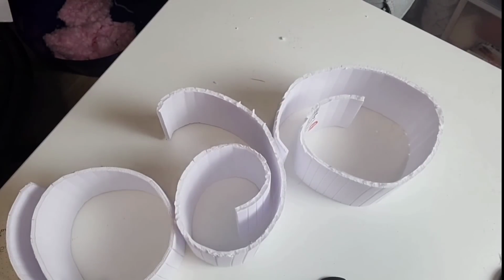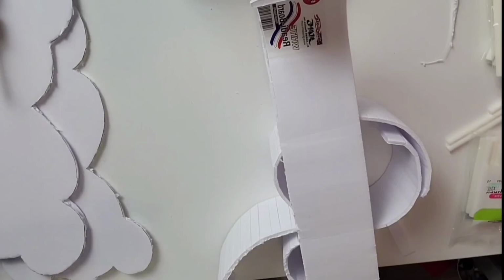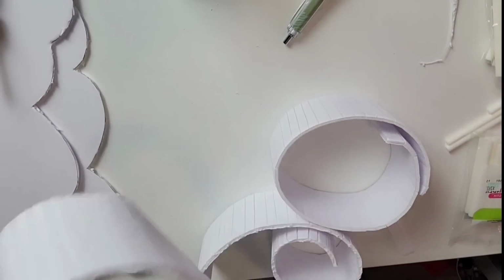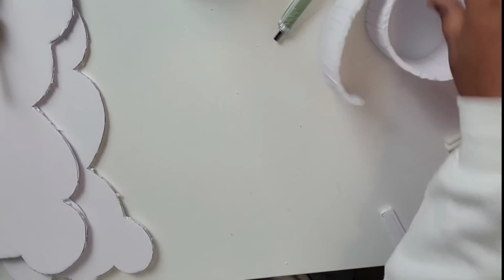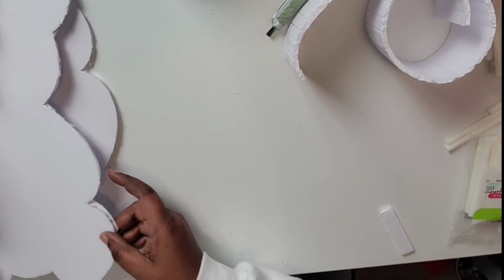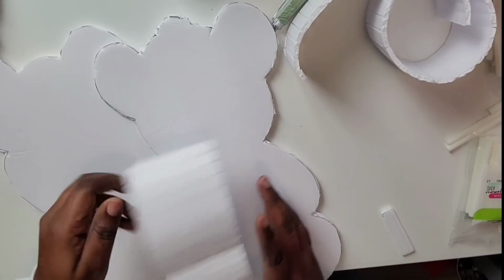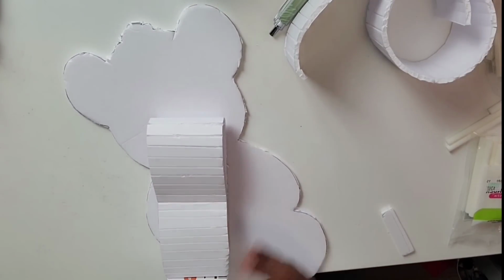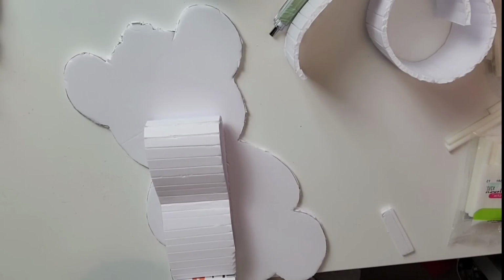Alrighty, there you go. Okay, y'all, so we're gonna go ahead on and put this on our bear. Okay, one of them out the way for right now. So we're gonna work with one at a time.